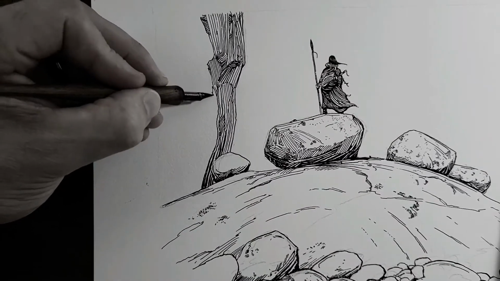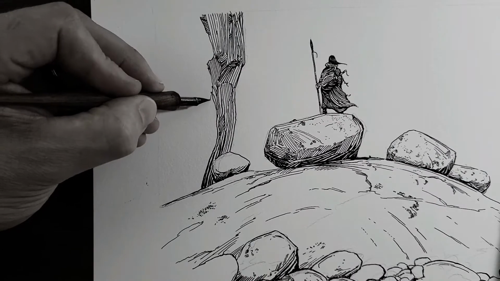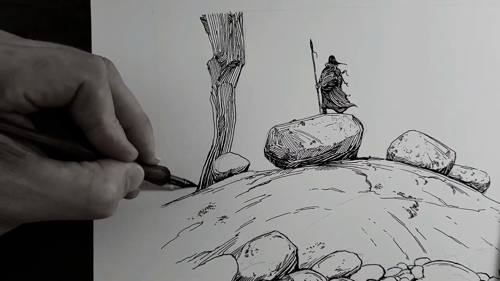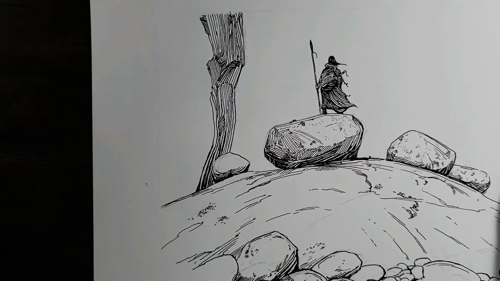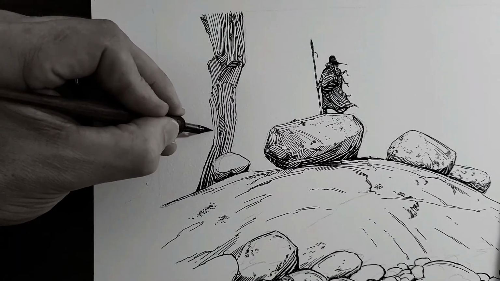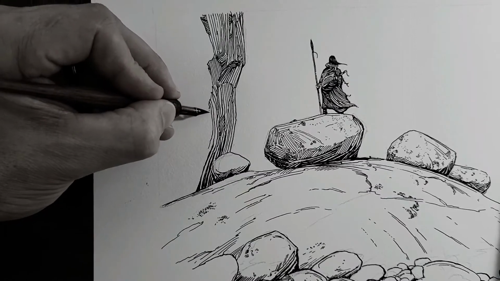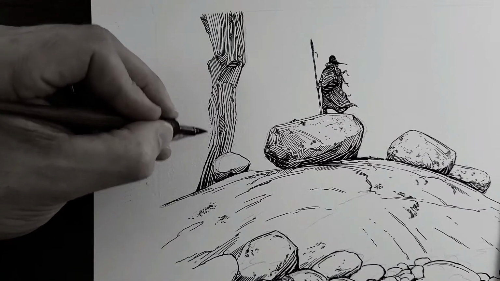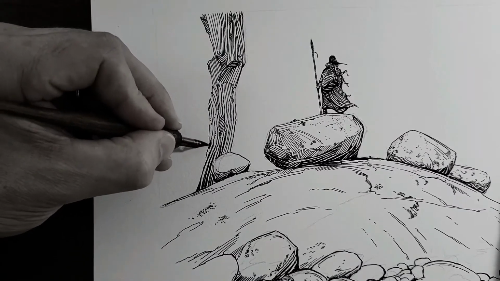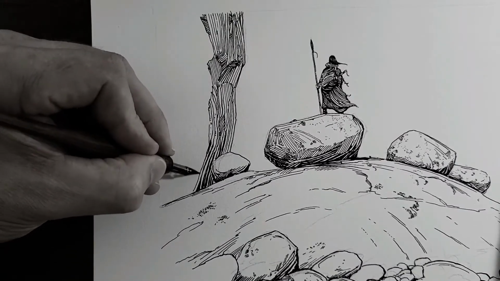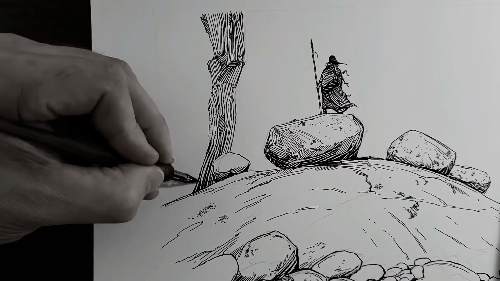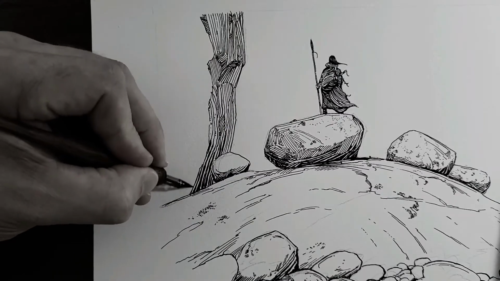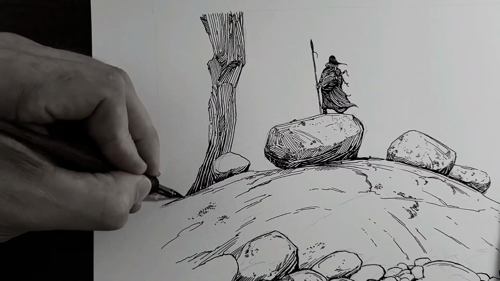Just like the other rocks, this is zone out time. I caught myself not talking, and that's not very interesting for you guys watching, so I've got to say something, right? I'll just keep rambling on about my process. So I'm thickening the lines down here to make shadow, of course.